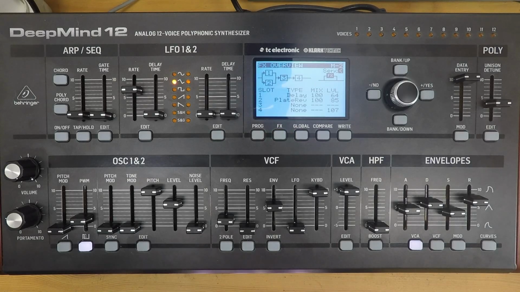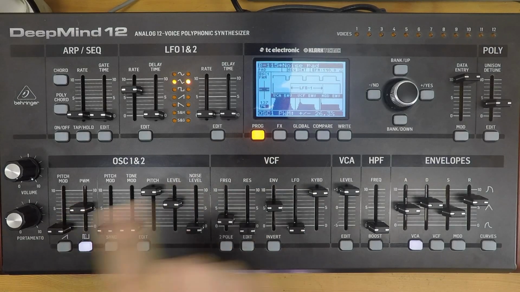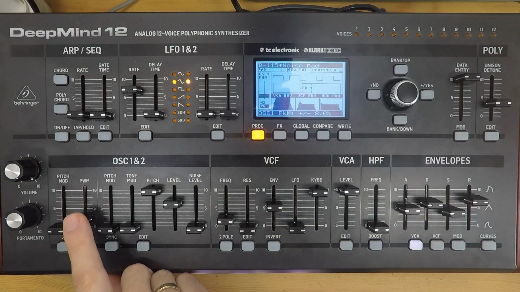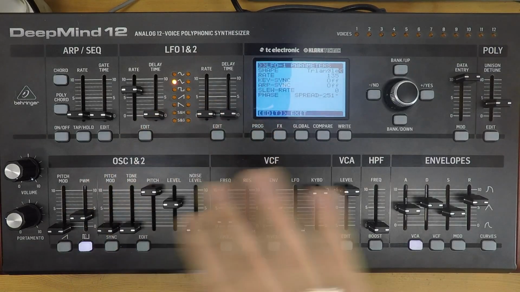Okay, and the core of that sound is a square wave, but there's a pulse width modulation on it, controlled by the LFO1, and it's a medium sweep.